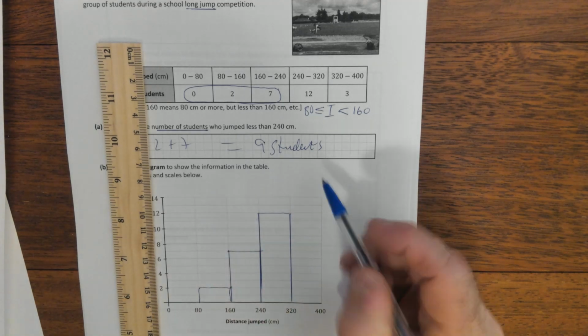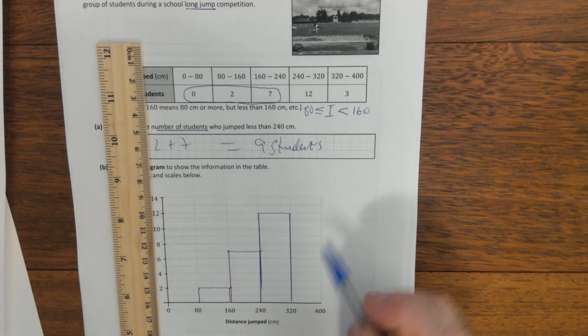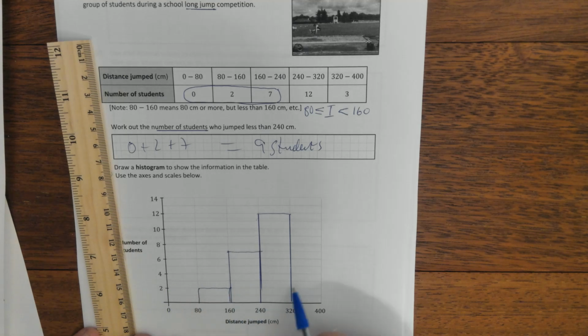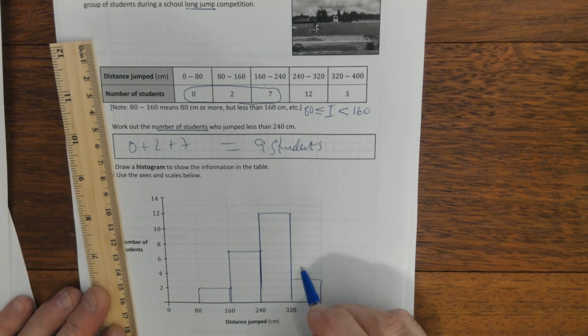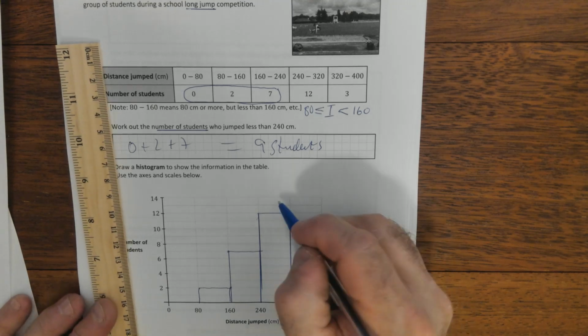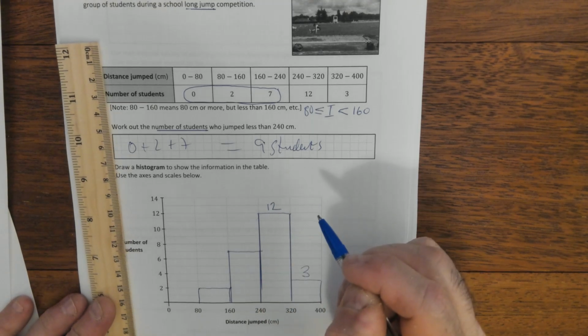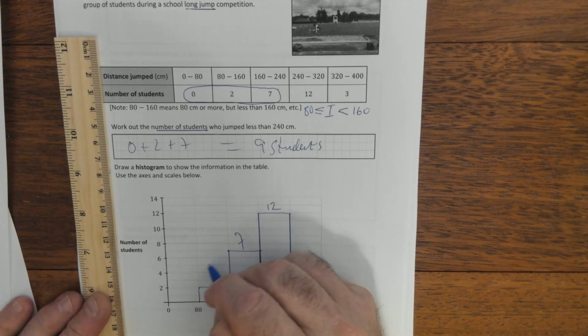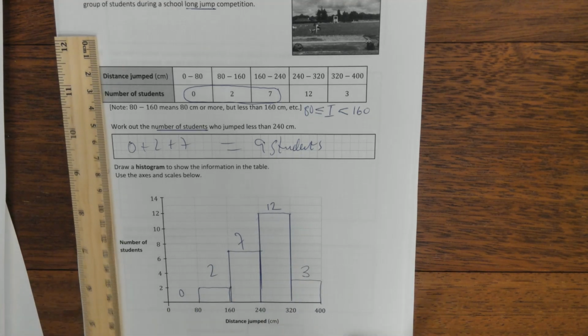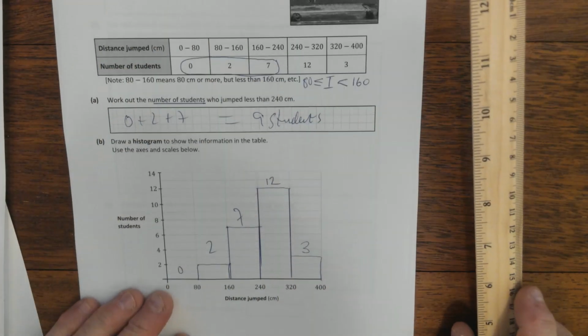And up to 3 here, checking carefully that we're coming to 3 and down. No harm in writing in our actual values: 12 in that interval, 7, 2, 0. Okay, that's our histogram completed.